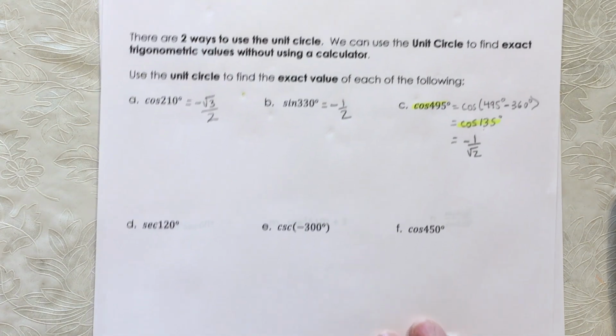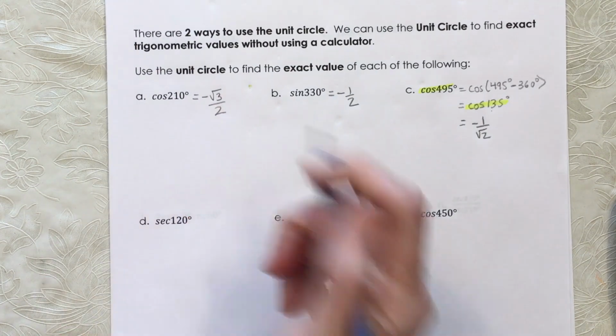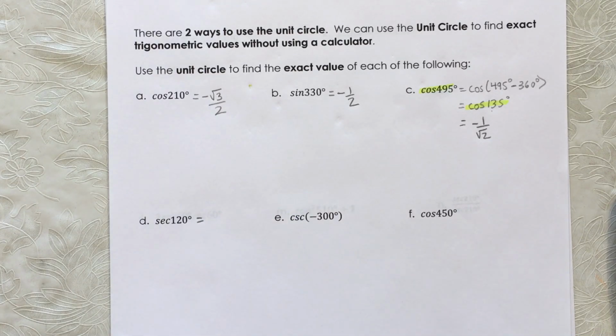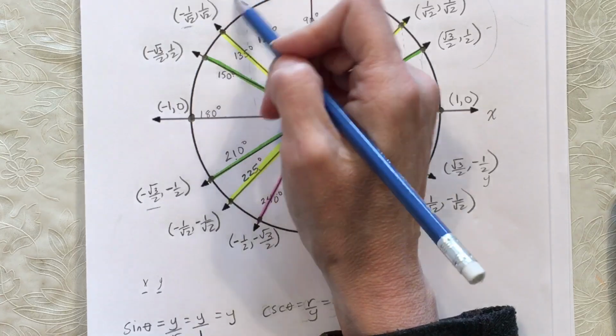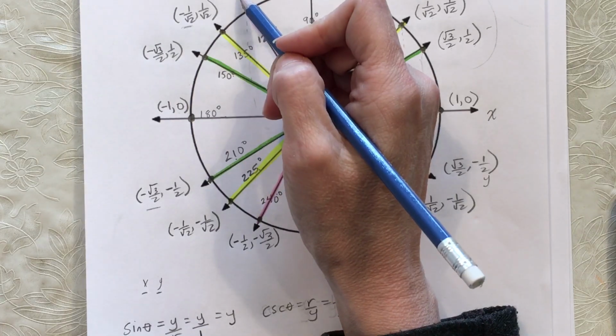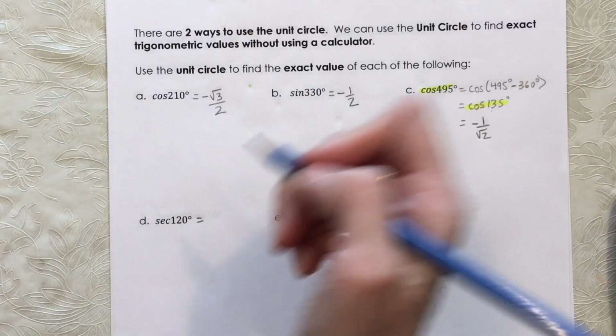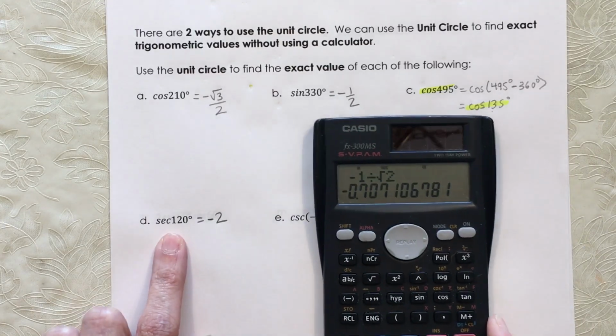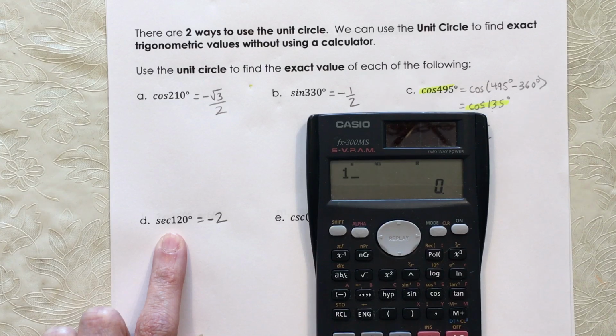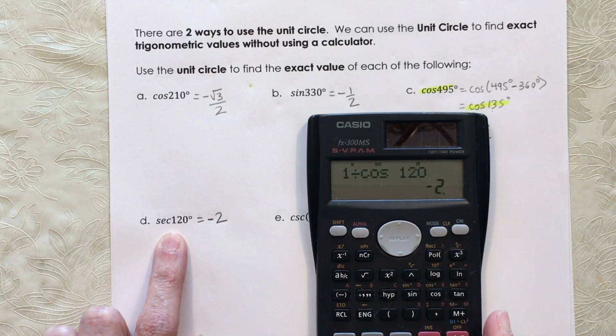All right, the secant of 120. So we said that secant and cos are related. So if I knew the cos of 120, I could flip it upside down and that would be the secant. So let's find 120. The cosine is negative 1/2. If I flip that upside down, I should get negative 2. How can I check on my calculator and see if that's right? I would do 1 over the cos of 120. 1 divided by the cos of 120, negative 2.